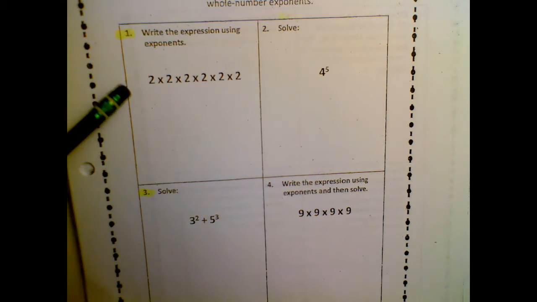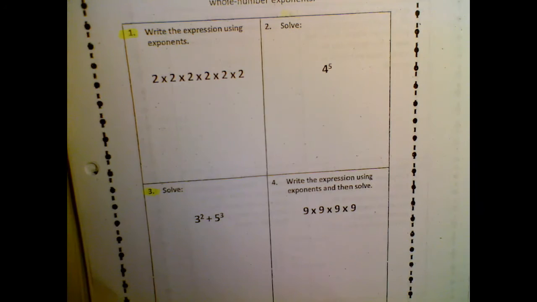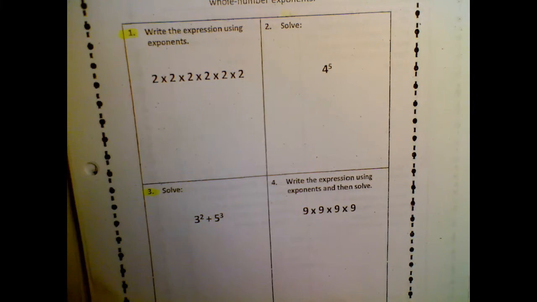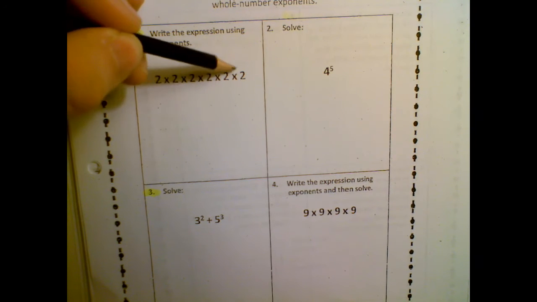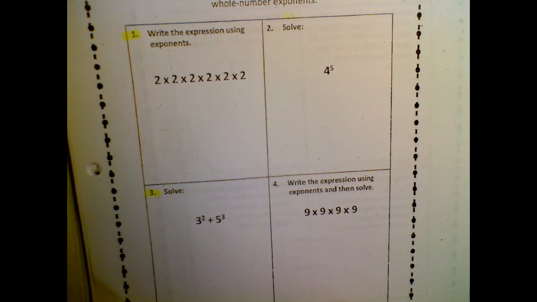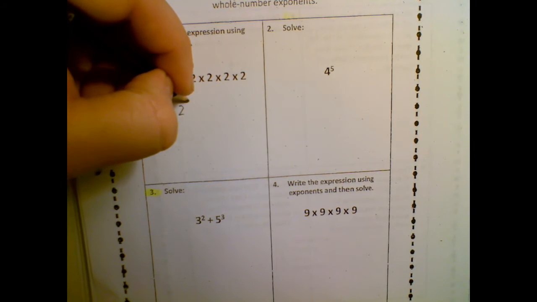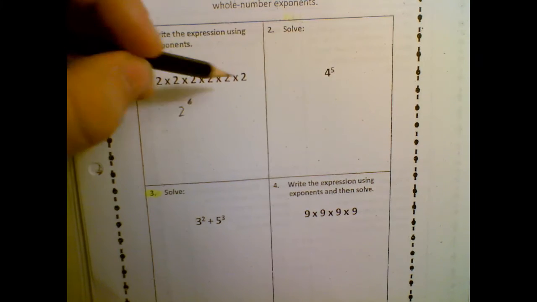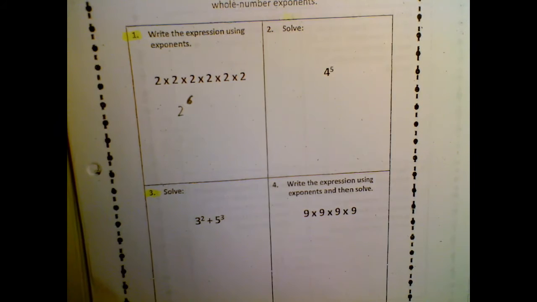Number 1, we have 2 times 2 times 2 times 2 times 2 times 2. So we're writing that as an exponent. When we write it as an exponent, we need to pay attention to how many times we write down the number 2. Okay, so we've got it 1, 2, 3, 4, 5, 6 times. So that's going to be 2 to the 6th power, because we're going to write 2 times itself 6 times. So 2 to the 6th power.